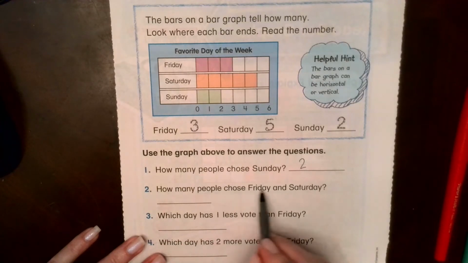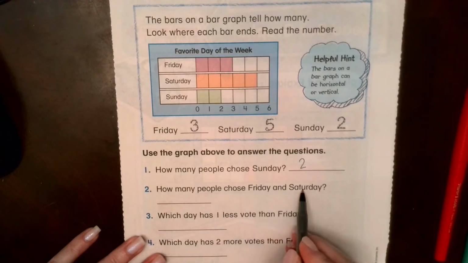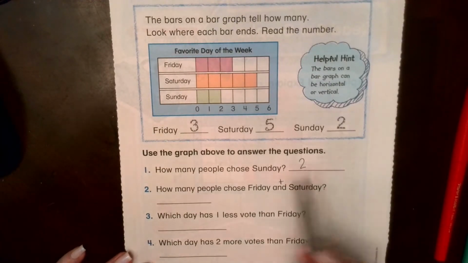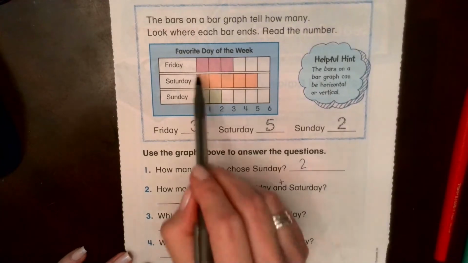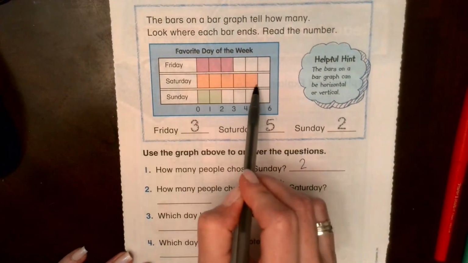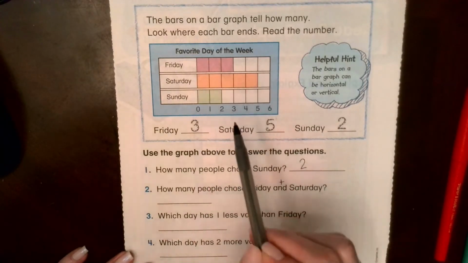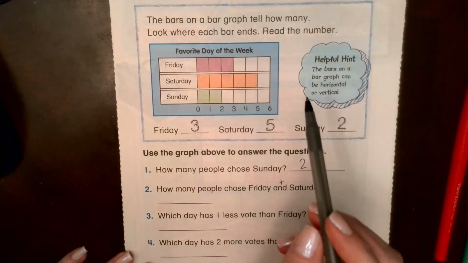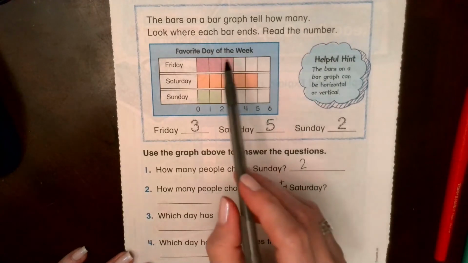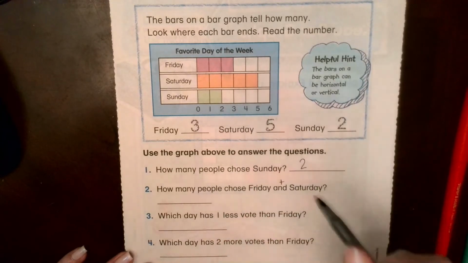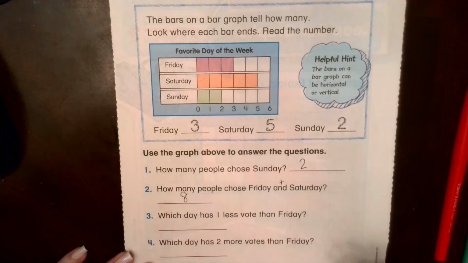How many people chose Friday and Saturday? Ooh, Friday and Saturday. And is always an adding word, right? So we want to add Friday plus Saturday. So Friday plus Saturday. Which way do you want to solve it? Do you want to make a number sentence or count the squares? I think I heard a lot of you say count the squares. So I know this is 3, 4, 5, 6, 7, 8. 8 friends liked Friday and Saturday.